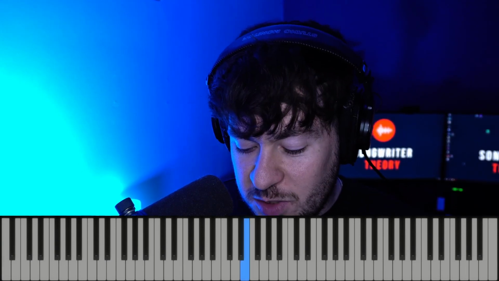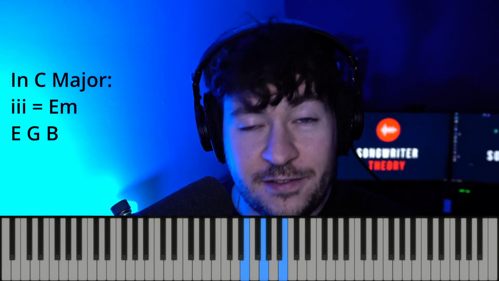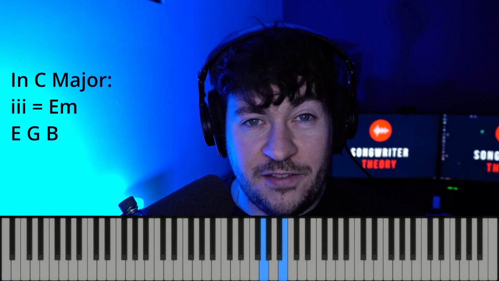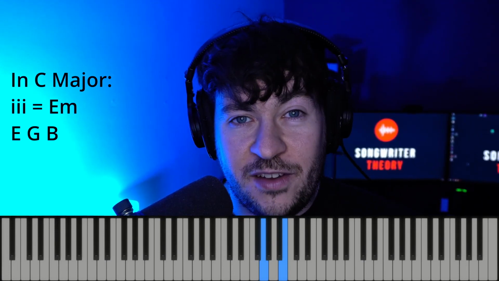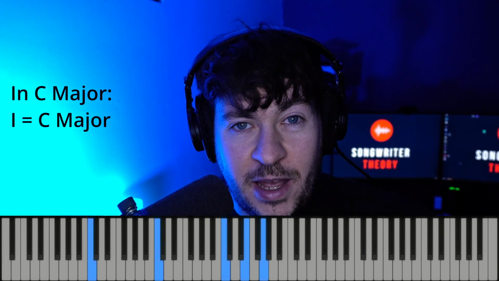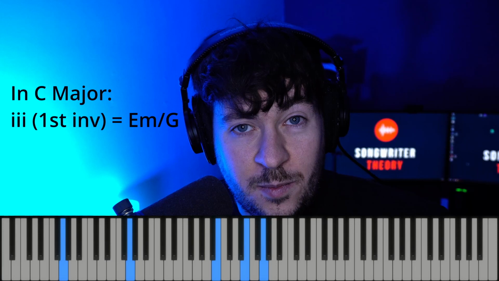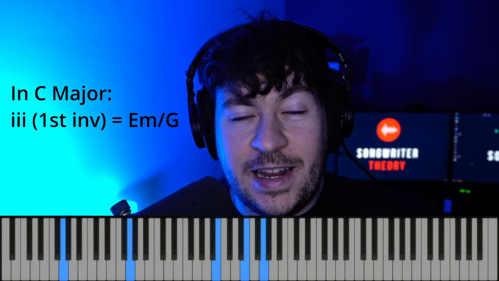And then the other inversion that you get with your minor 3 chord is going to be with the 5 in the bass, because if we take our regular E minor triad, we have the 3, and then we have the 5, the G, and then we have the 7, the B. So we also can have something like a C major chord, and then have G in the bass, but actually utilize an E minor chord.